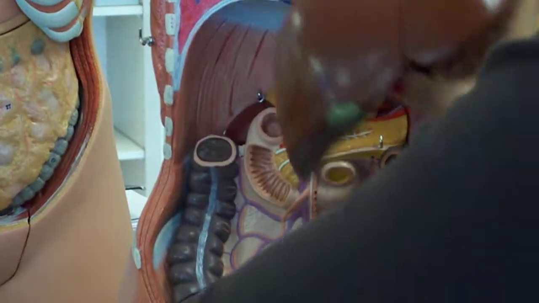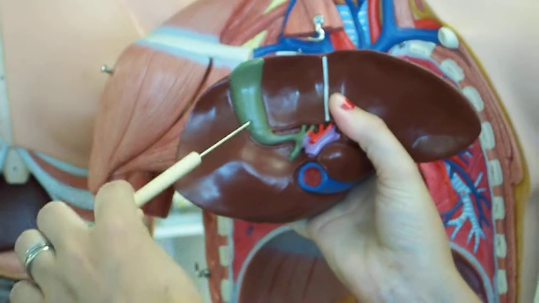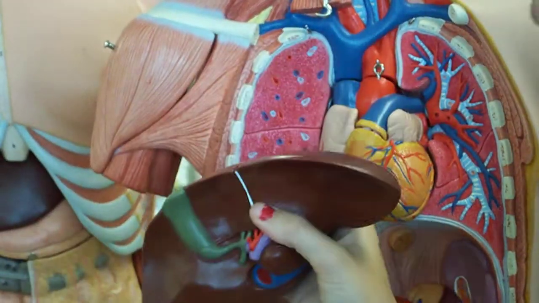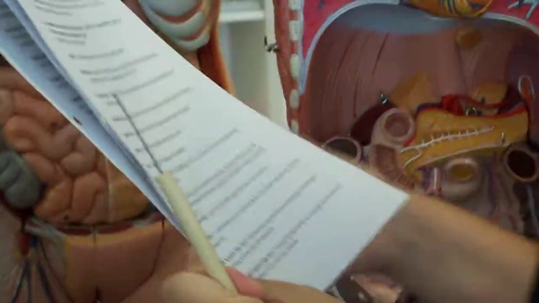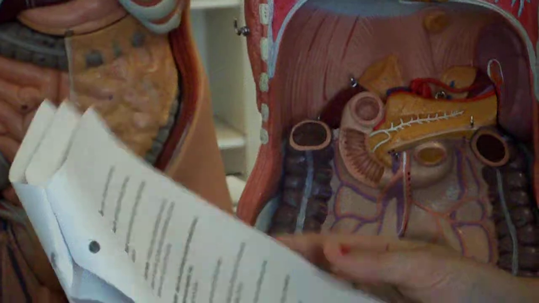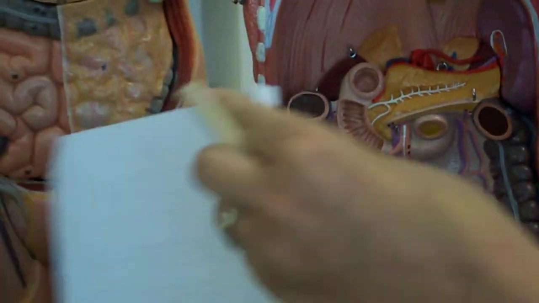Another accessory structure is the gallbladder. When you look at the front of the liver, you can see the gallbladder kind of peeking out. If we turn the liver upside down, we can see that it's much more substantial than that. That's gallbladder. And then we get to the bile duct system that we will look at on a different model next time. Okay, we're going to switch to this model.